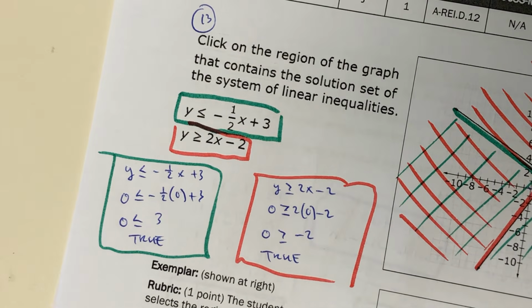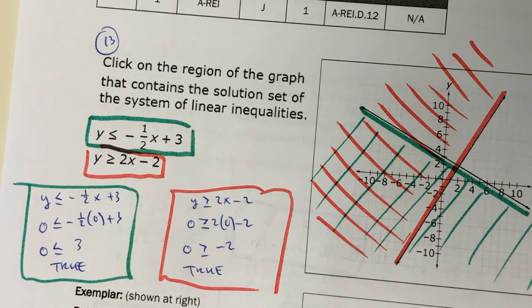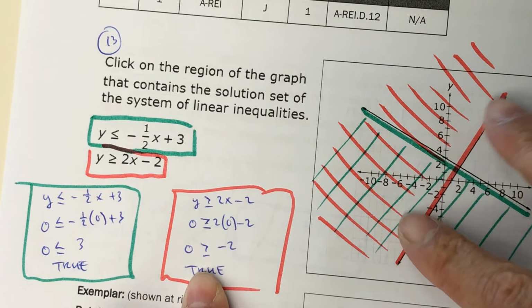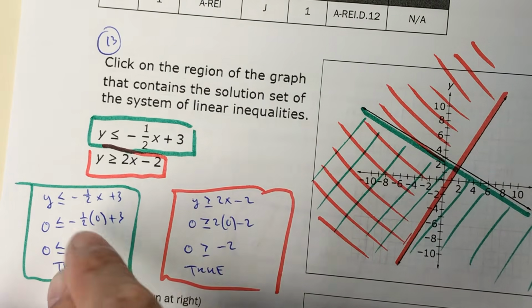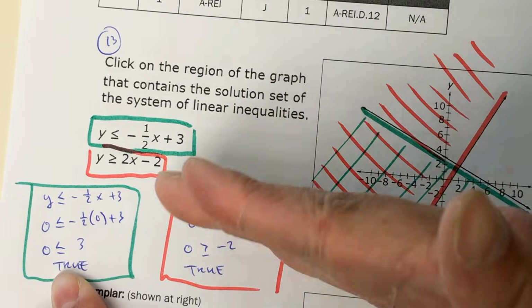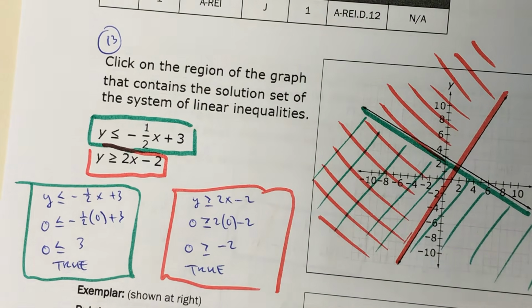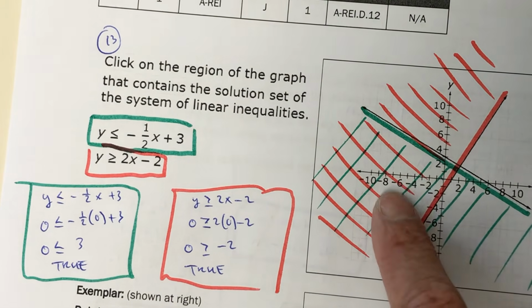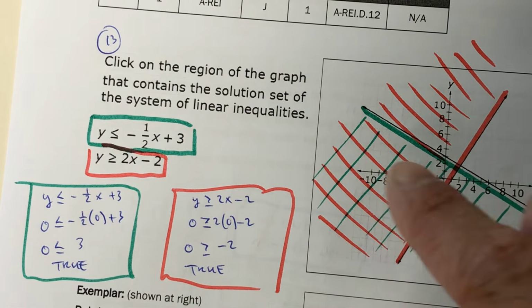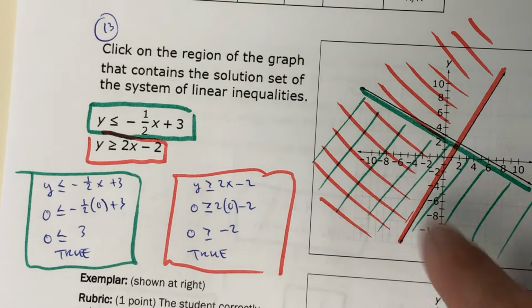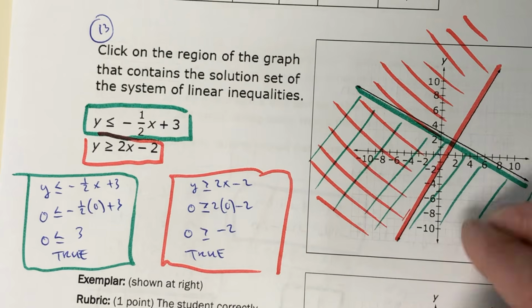Okay, let me show you visually what is happening here. For the red equation, these are all your solutions in the red. For the green one, your solutions are all down here. And the only region that has both of them is this region right here, and this is your correct answer. So you would click on that region, because it means it's a solution for both the red and the green.